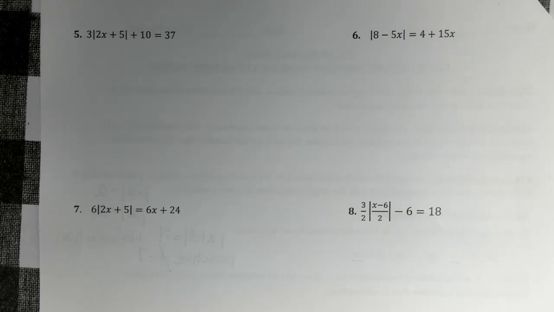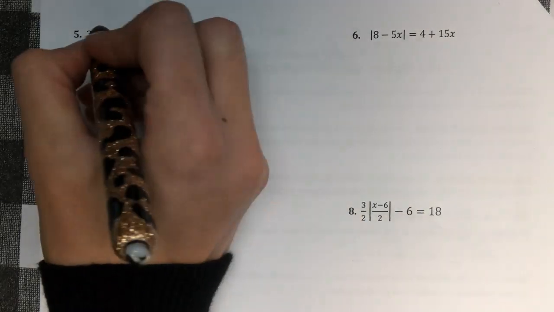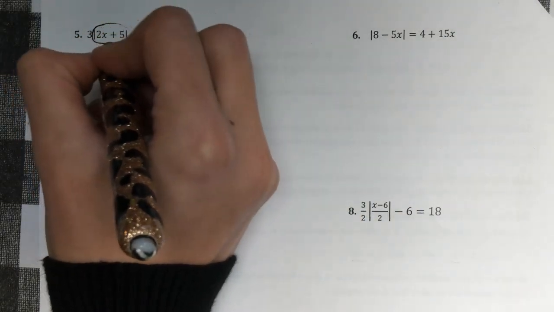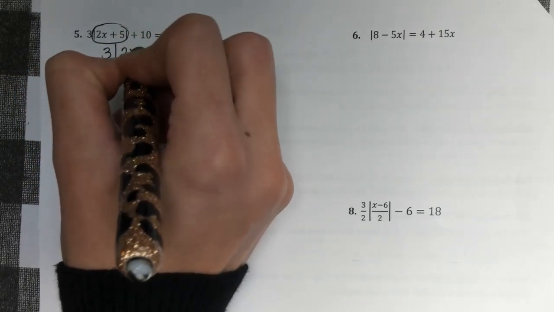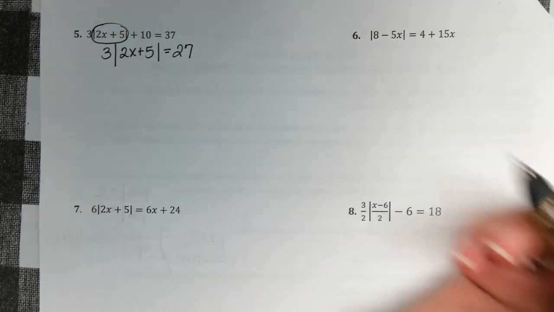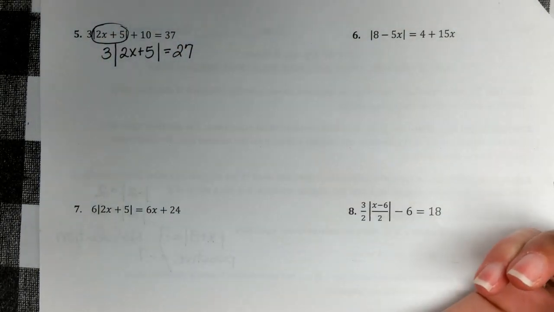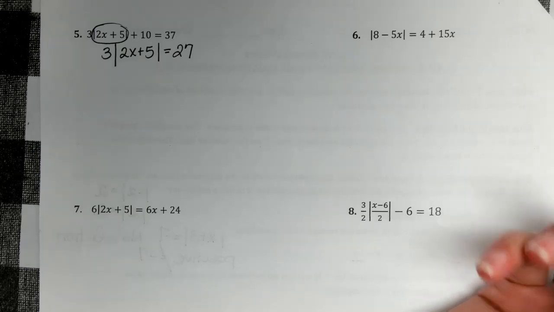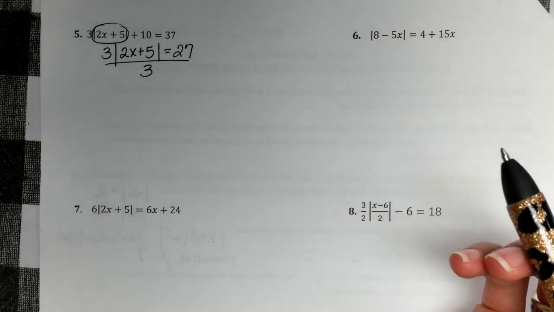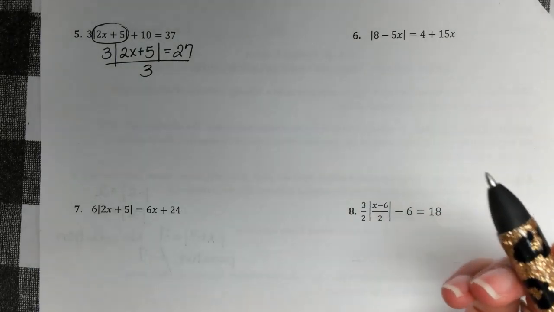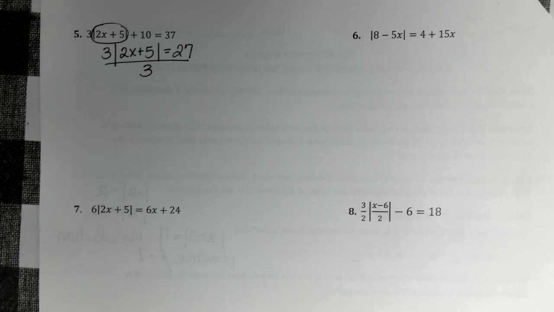Okay. Number 5, what do I do first? I need to subtract 10. I want the absolute value bars by themselves, so I'm going to subtract 10. So 3 times the absolute value of 2x plus 5 equals 27. And then what would I do? Divide by 3. When I divide by 3, do I divide 2x plus 5 by 3? No.